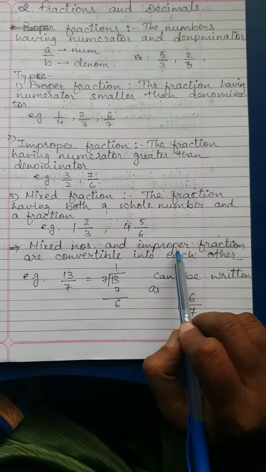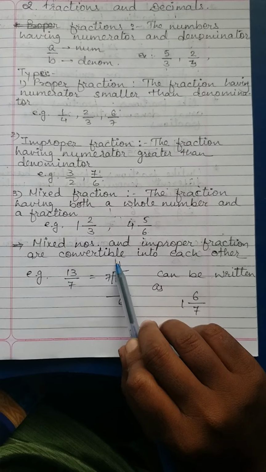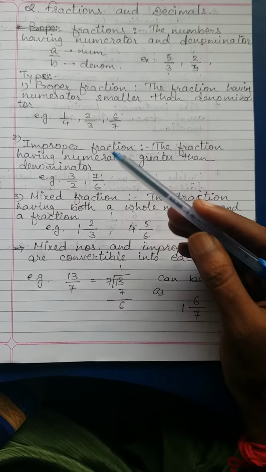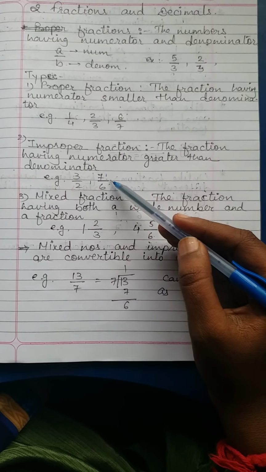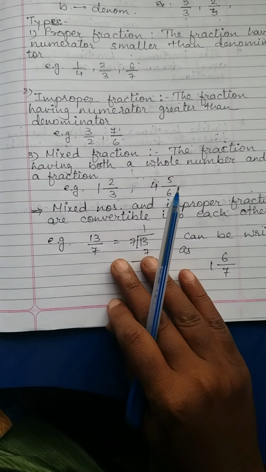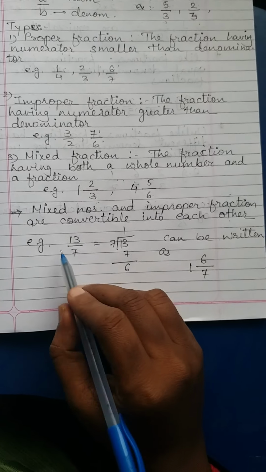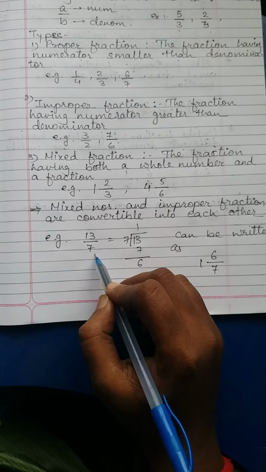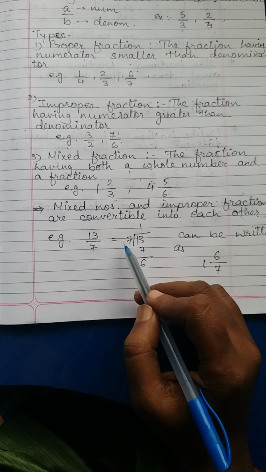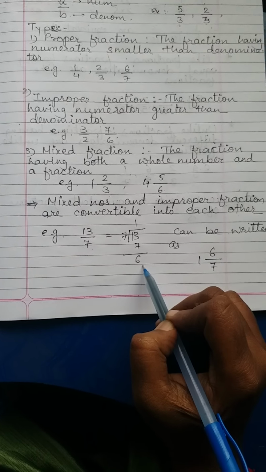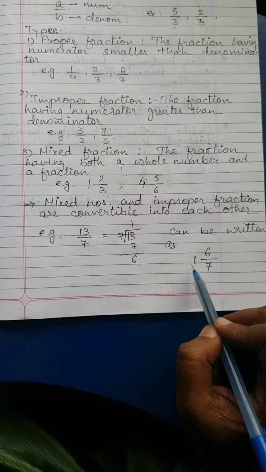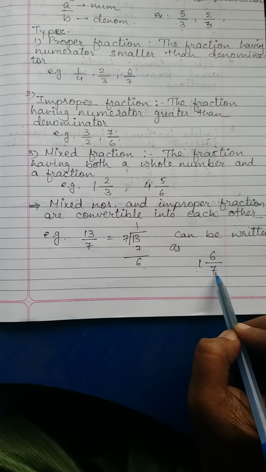Mixed number and improper fraction are convertible into each other. That means if a mixed number is given, you can convert it into an improper fraction, and if an improper fraction is given, you can convert it into a mixed number or mixed fraction. For example, 13 upon 7 is given. You can divide 13 by 7, that you will have 7 ones are 7 and 6 as remainder. So you can write this as 1 integer 6 upon 7. This 1 is the whole number and 6 upon 7 is the fraction.